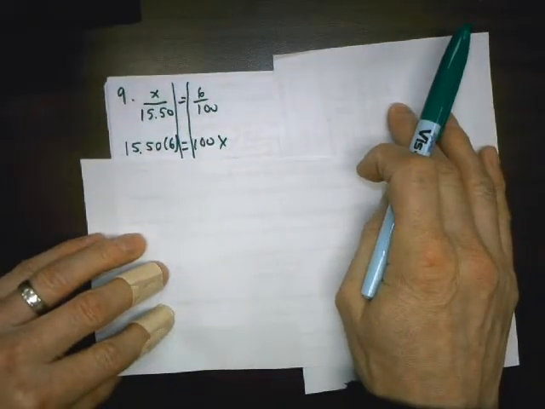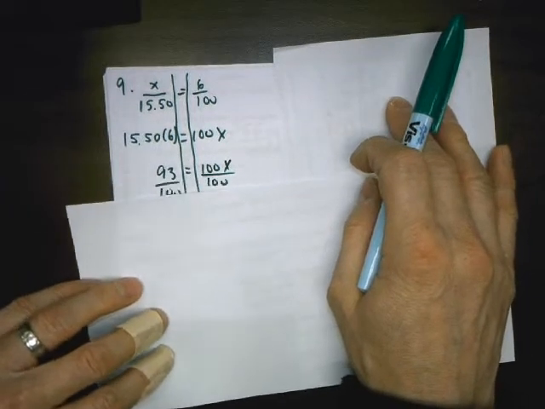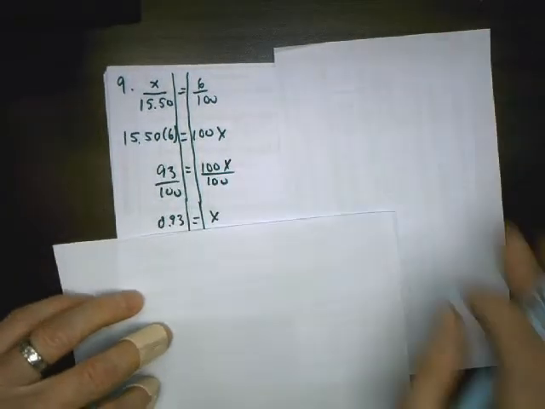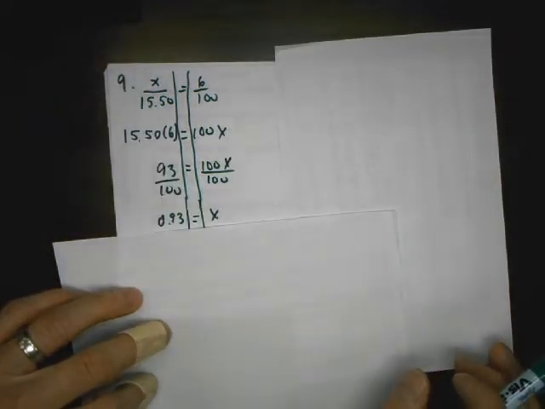So I cross multiply. 1550 times 6 is 93. How do we divide by 100? We move the decimal 2 times to the left. So 6% of $15.50 is 93 cents.